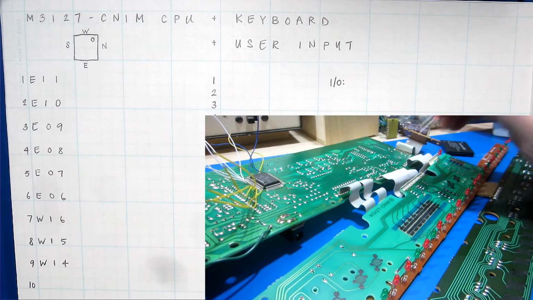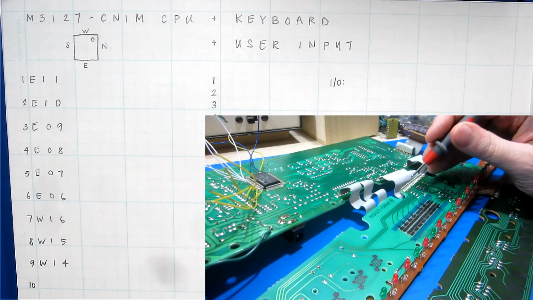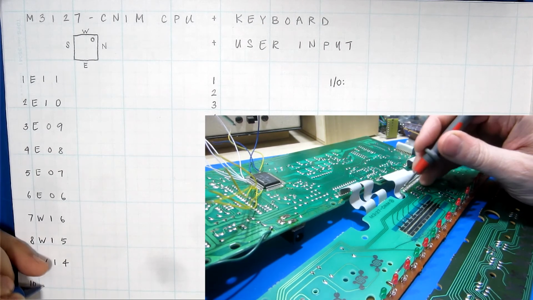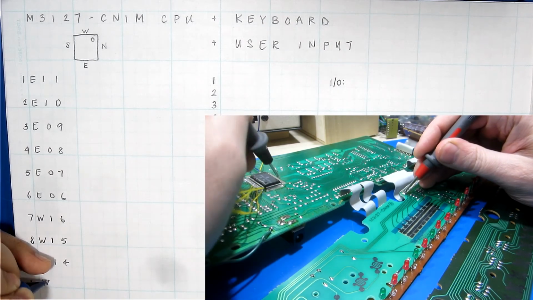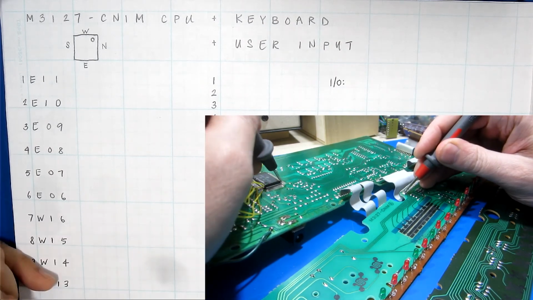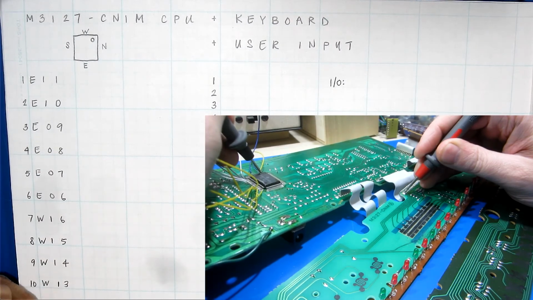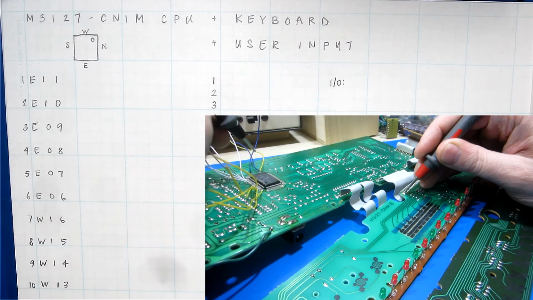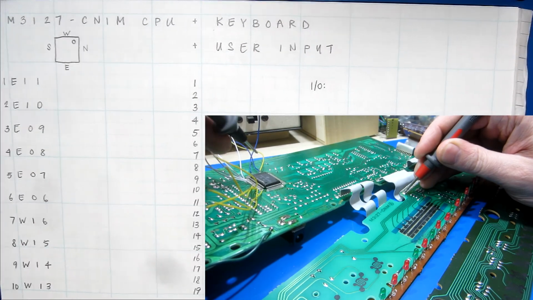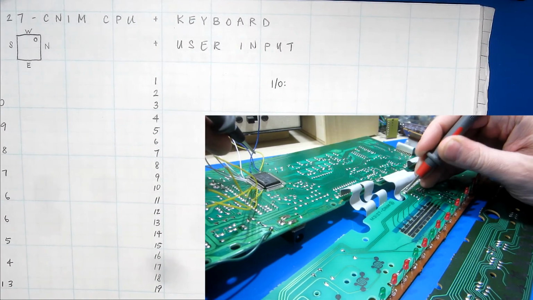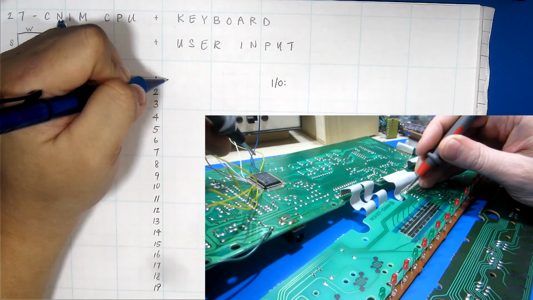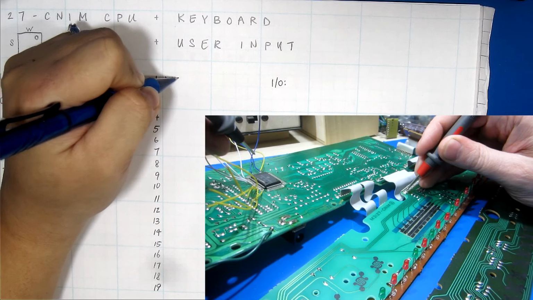So let's go to user 1. Okay. So right there, west side of the chip. Okay. 2.